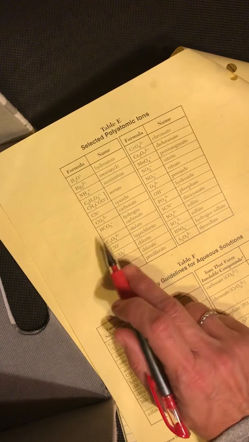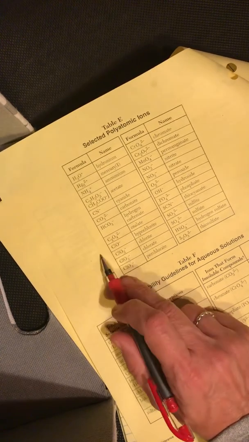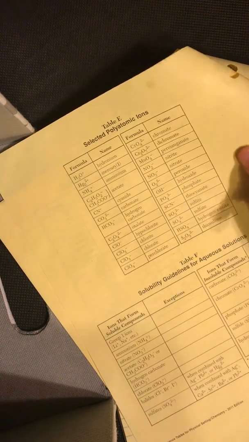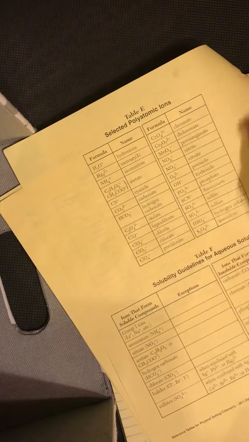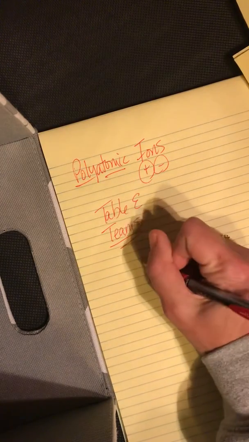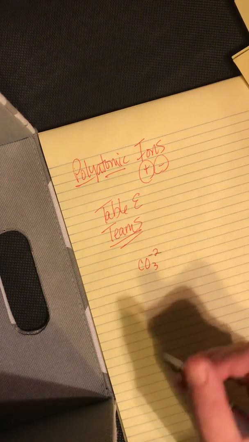I'll put this ion with a metal ion, and then I will have ionic bonding as well. So let's do that so we get a little practice. So let's pick carbonate, CO3 with a -2. So when I want to combine this with a metal, let's say I'm combining it with lithium.